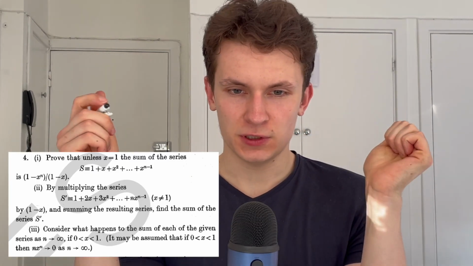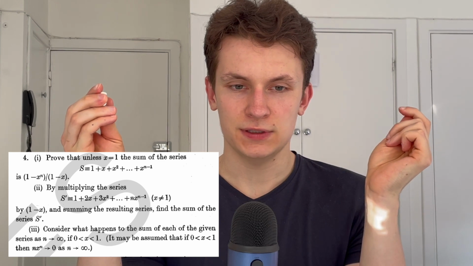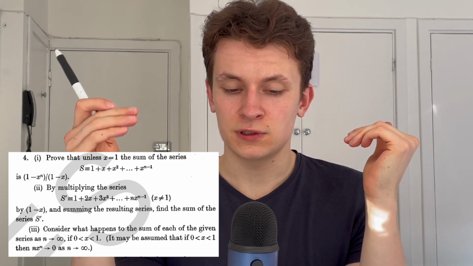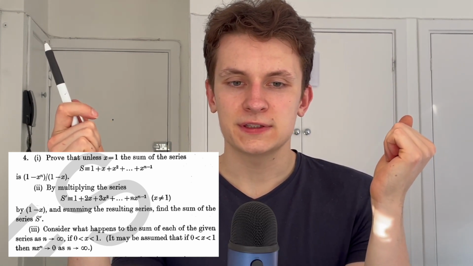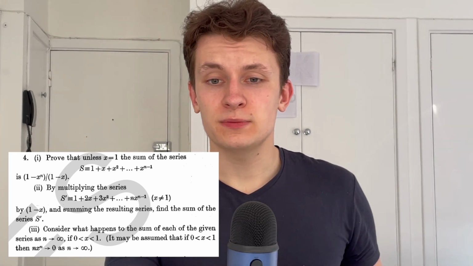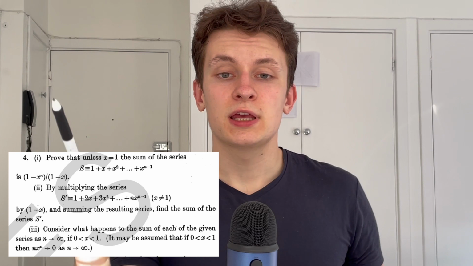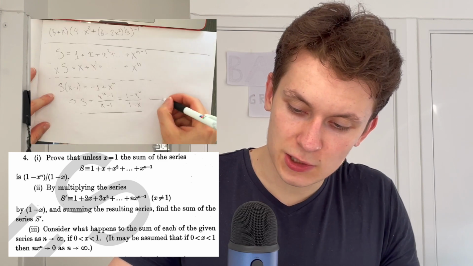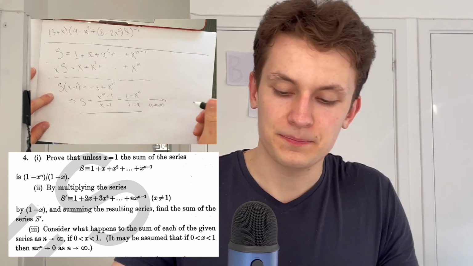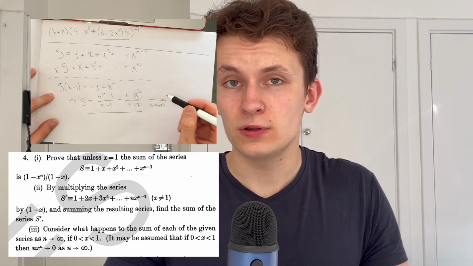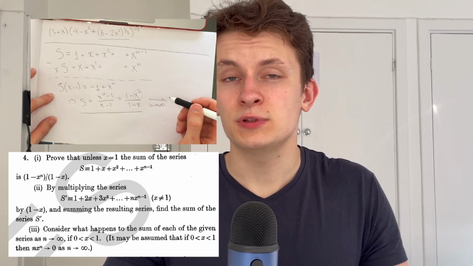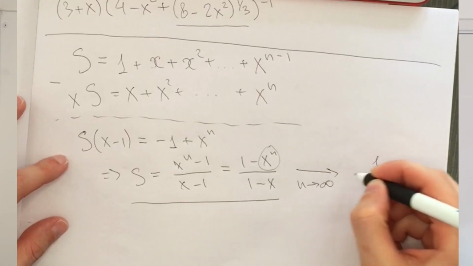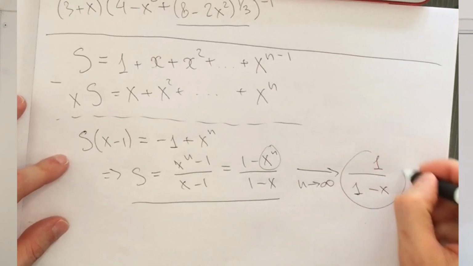Alright, the third question. Consider what happens to the sum of each of the given series as n tends to infinity. Alright, so this is a very nice question, which is asking a student to consider a limiting behavior of these sums. And of course, if we assume that x is between 0 and 1, then these sums will not go into infinity. But as n goes to infinity in the first sum, this term will tend to 0, right? Any number between 0 and 1, if we multiply it by itself, it only becomes smaller and smaller. So the formula will become this.